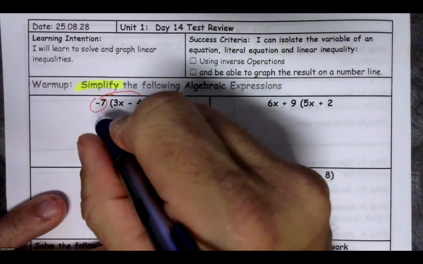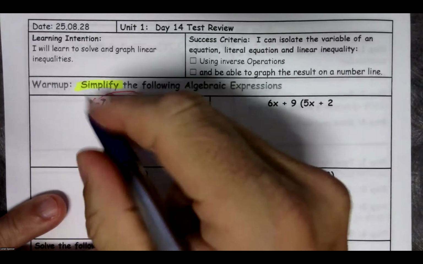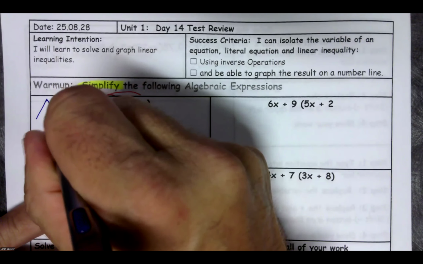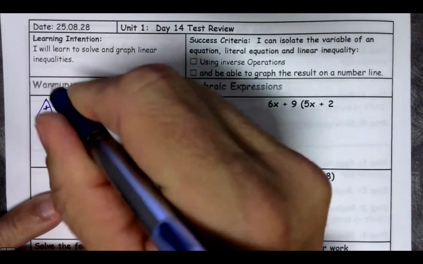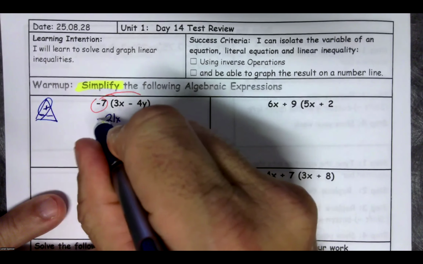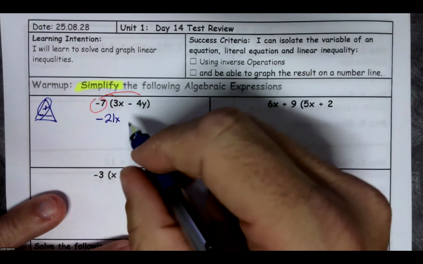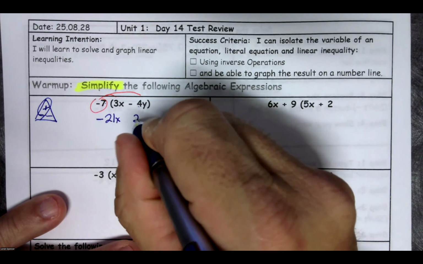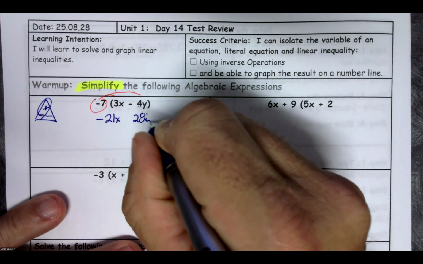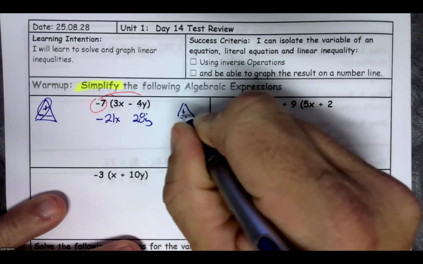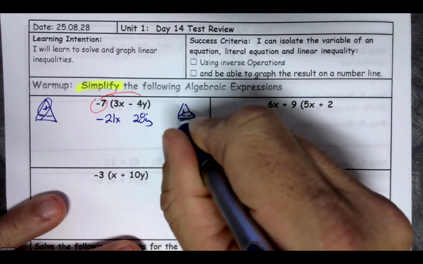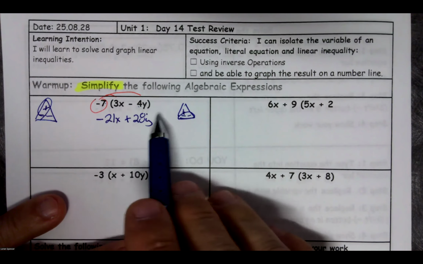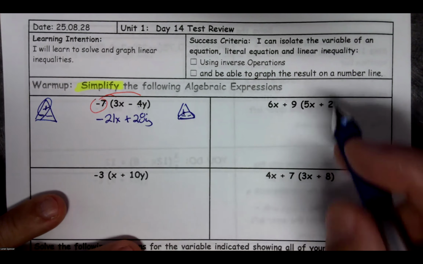7 times 3 is 21, so this is 21x. The 3 is positive, and the 7 is negative. So using the triangle, we know that this is a negative 21. And then 7 times 4 gives me 28y. A negative and a negative equals a positive. So that right there is our answer. We can't simplify it any farther than that.